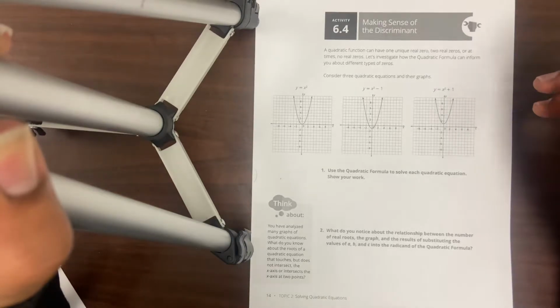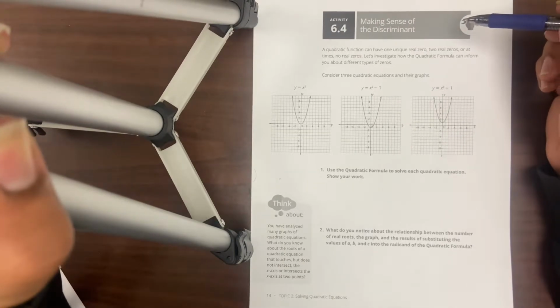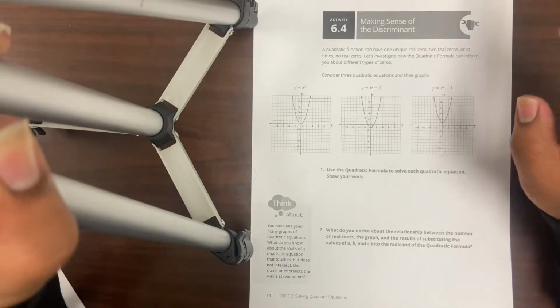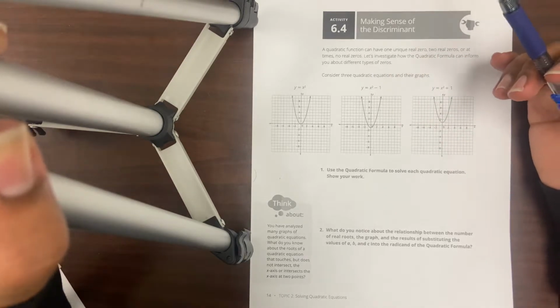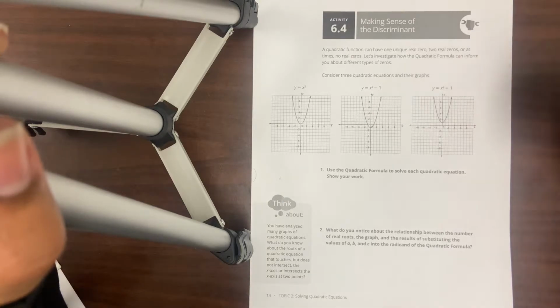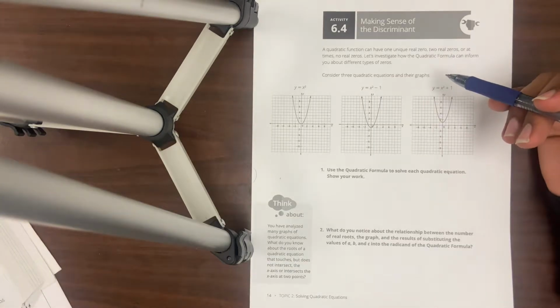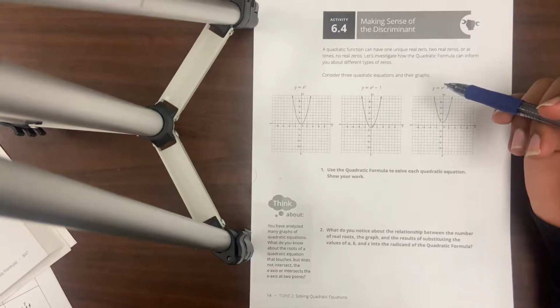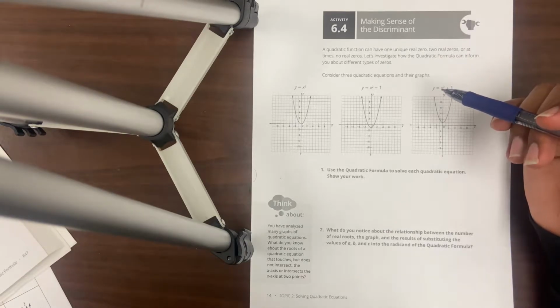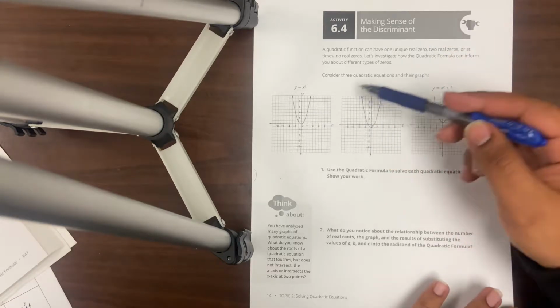6.4, making sense of the discriminant. So the discriminant is part of the quadratic formula where it helps you determine how many roots we can have. Don't forget that a root is how many times it touches my x-axis, also called my x-intercepts. Use the quadratic formula to solve each one.